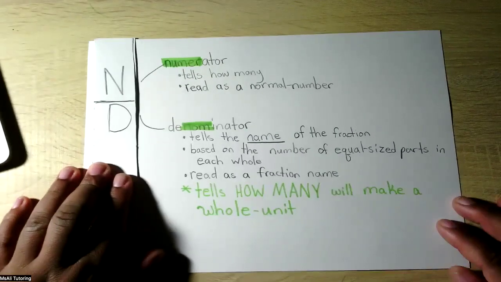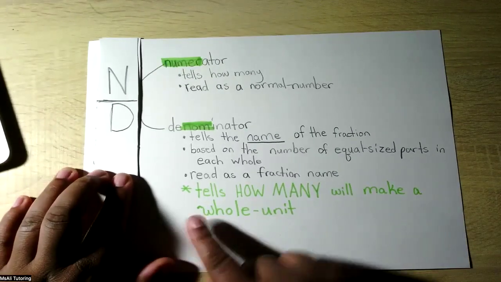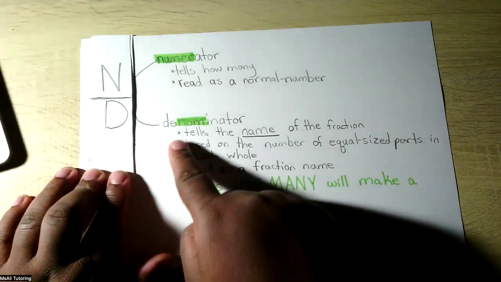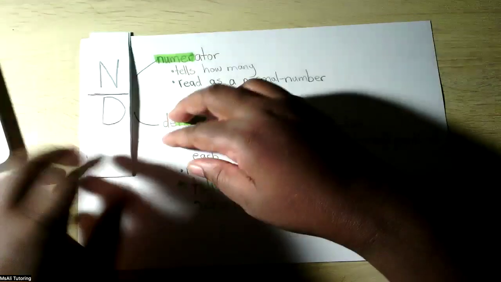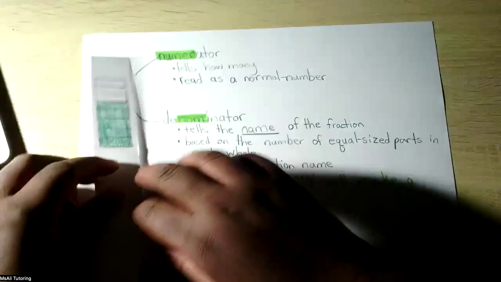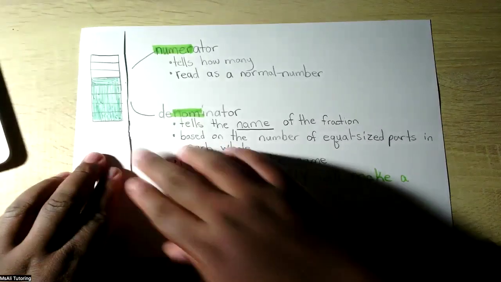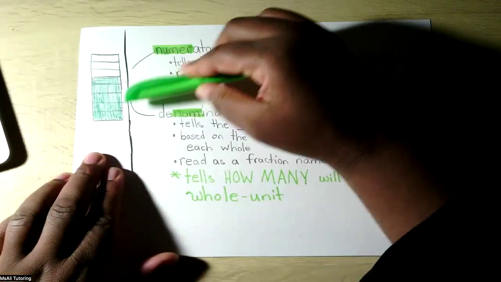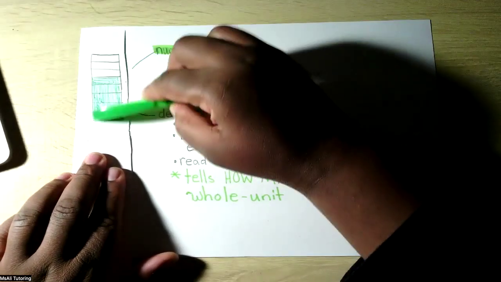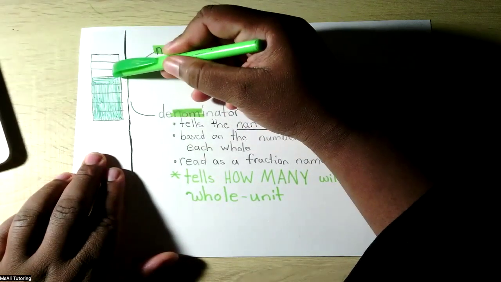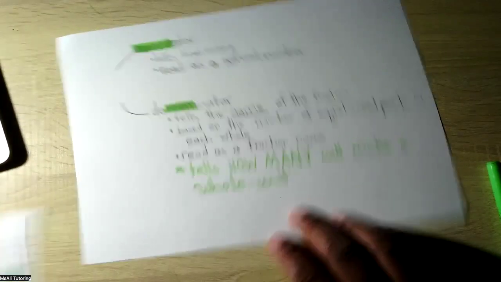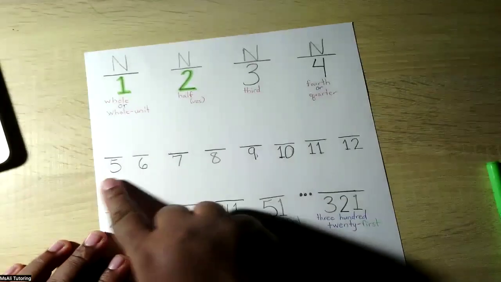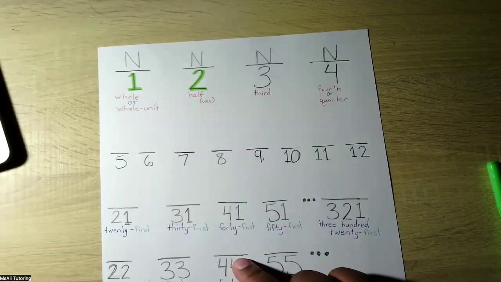Which leads me to the idea that my denominator plays an extra special role. My denominator, the name of the fraction, tells how many will make a whole unit. So let's look at our example with eighths again. In order to fill in the entire unit, I would need to shade in 8/8. It takes 8/8 to make one whole. So when I know my denominator, I know how many it takes to make one whole.